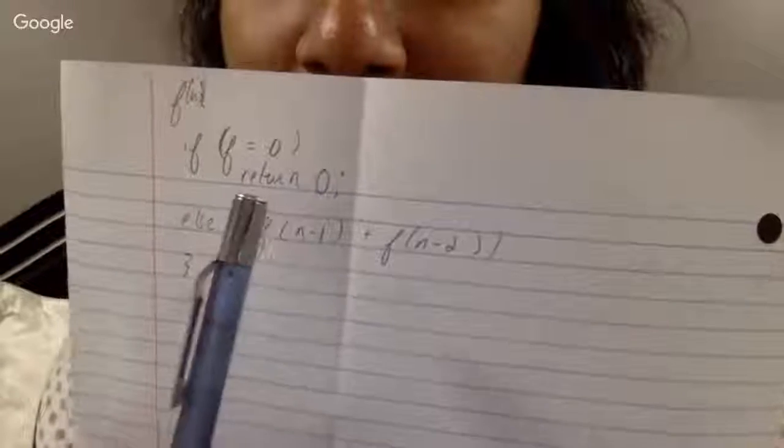Sorry, I'm writing this really messily. But the general idea is that you call some method called f. It takes in a parameter. If that parameter is 0, it returns 0. Otherwise, it calls the method again with 1 slightly less or 2 slightly less.